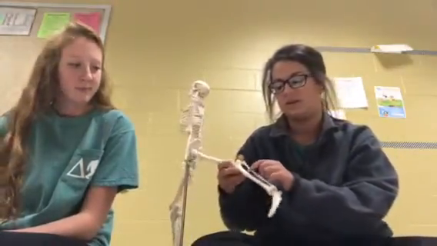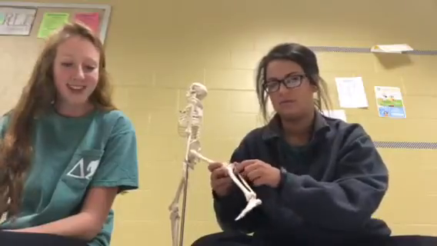These are the amphiarthrosis joint types. Syndesmosis is the fibrous ligament connection between the tibia and the fibula. And then the symphysis is the cartilaginous connection by a fibrocartilage pad between the right and left bones of the pelvis.